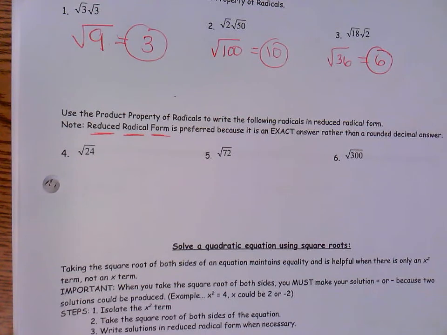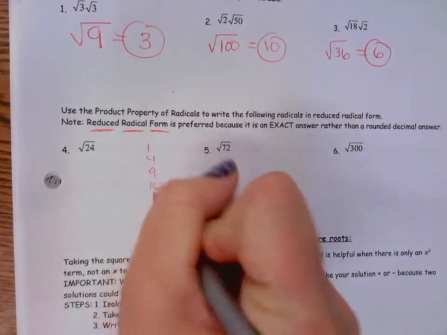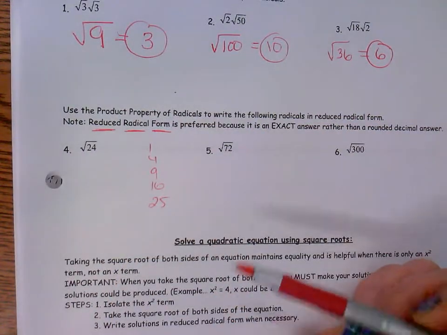So like the square root of 24 is not a perfect square, but that's also not considered reduced radical form because there's a perfect square that lives inside of 24. So you want to start thinking about all the perfect squares, 1, 4, 9, 16, 25. Which of those, 1, 4, 9, 16, or 25, goes into 24 evenly? 4 does, right?